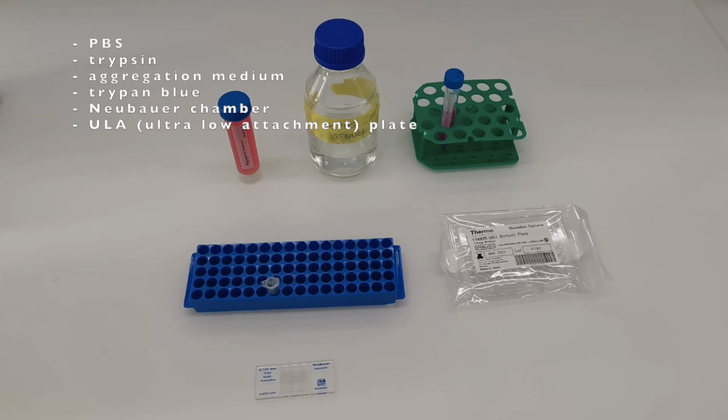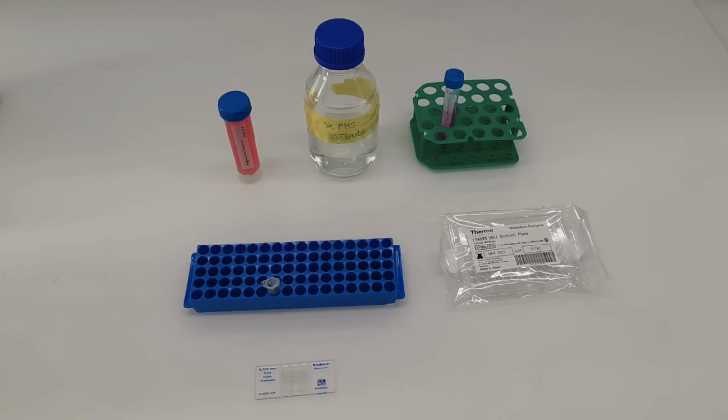And this protocol then involves ultra-low adherence plates, also known as Euler plates, which we will describe in more detail. However, they facilitate the formation of spheroids in a scaffold-free manner. There are other methods available, such as using the Sigma micromold system or the InSphero hanging drop technology. However, in this case, we will only be showing you the method using Euler plates.